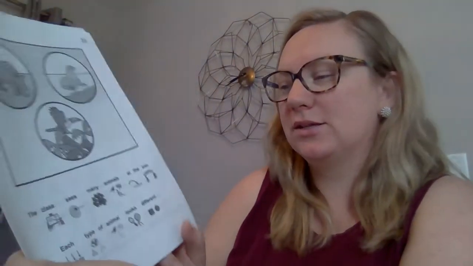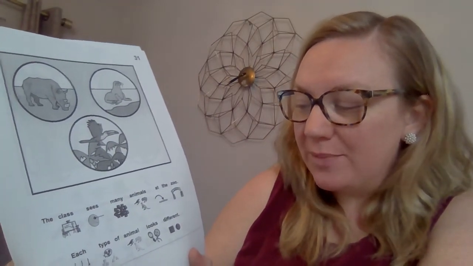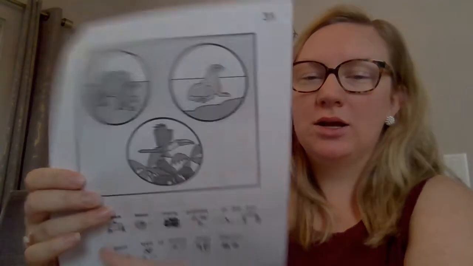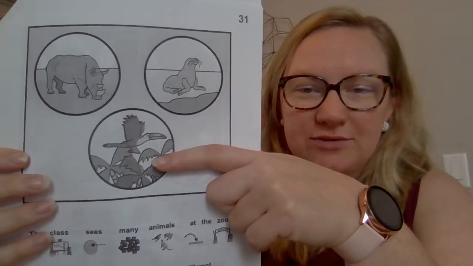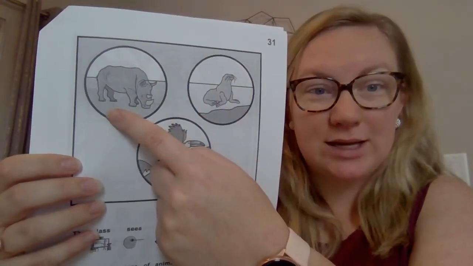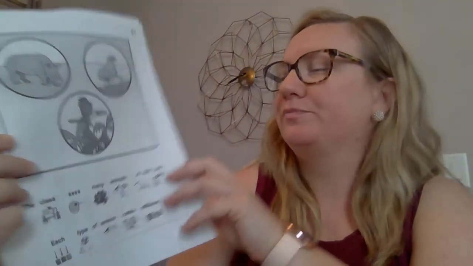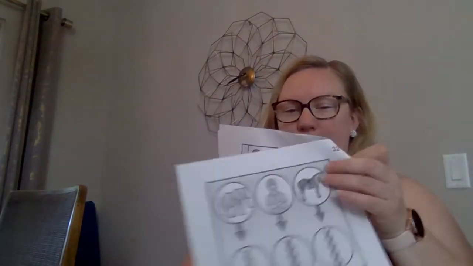All right, it says the class sees many animals at the zoo. Each type of animal looks different, right? Birds look different than sea animals, and sea animals look different than land animals. They all look different based on their DNA. Okay. Turn the page.